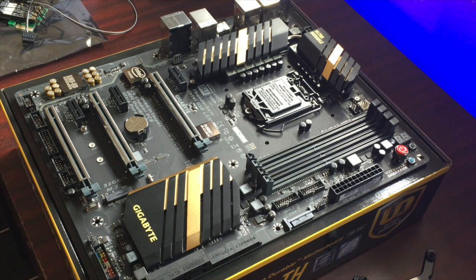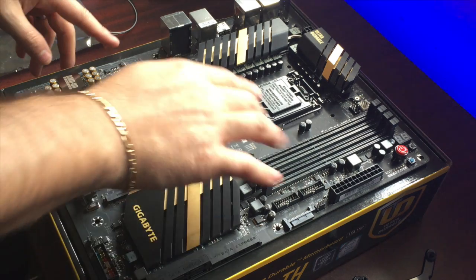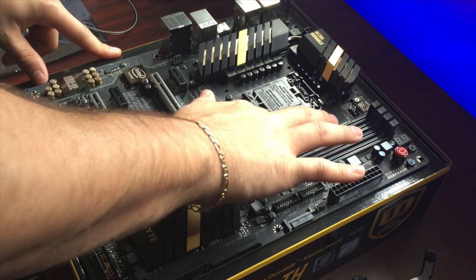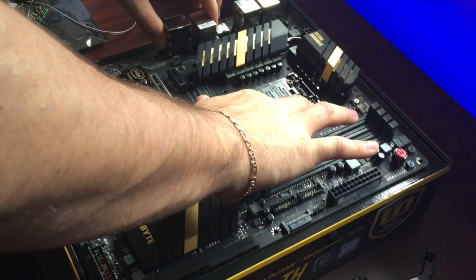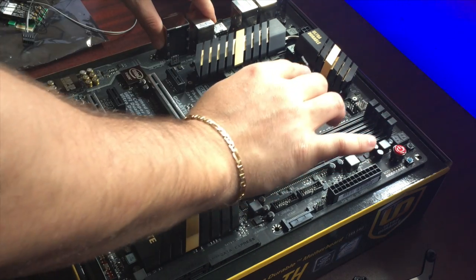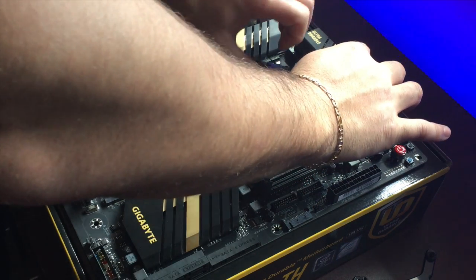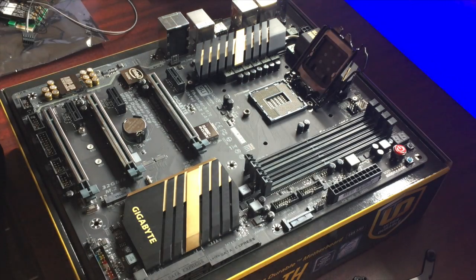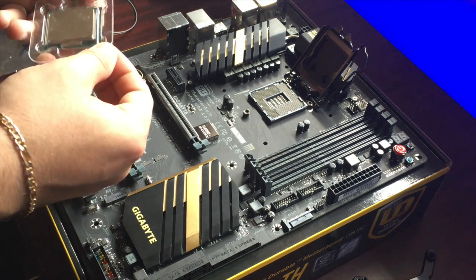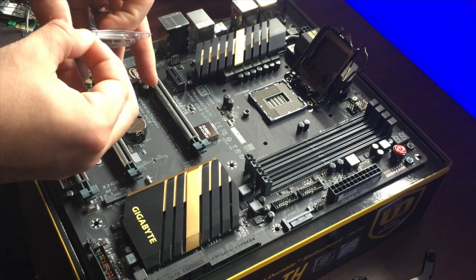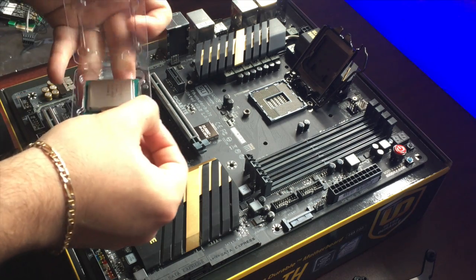Alright, now it's time for the hardware. What you want to do is first install the CPU. To do that, you lift this little arm that houses the CPU, lift it up. Go ahead and grab your CPU. Try not to touch the top, or the components on the bottom.